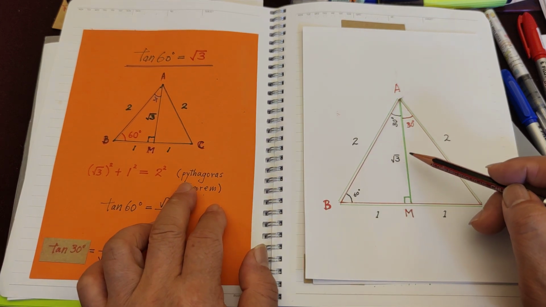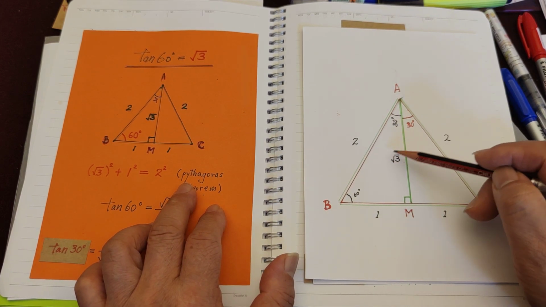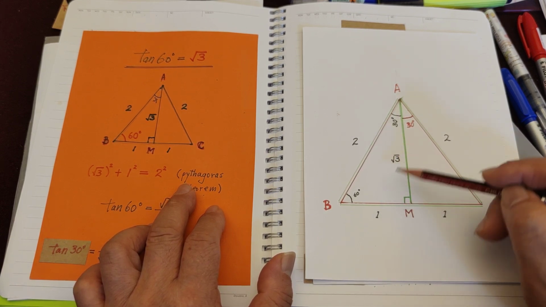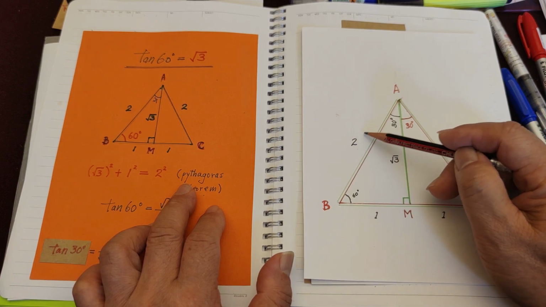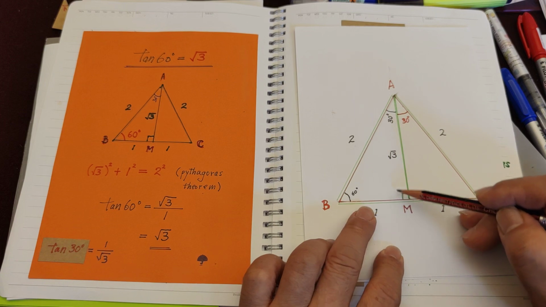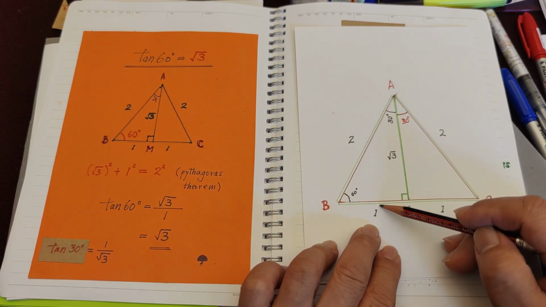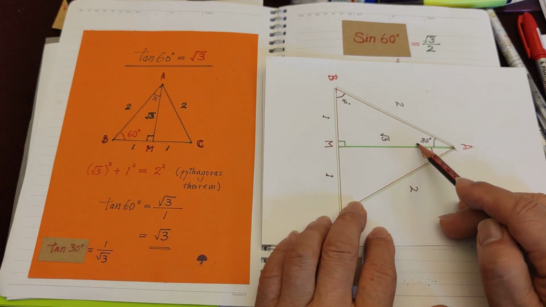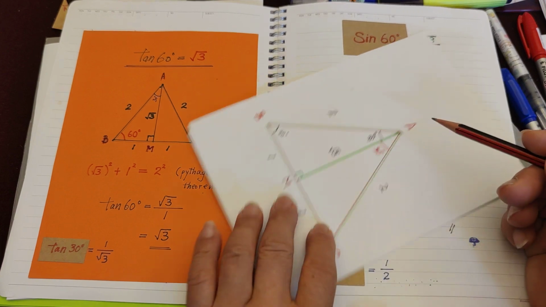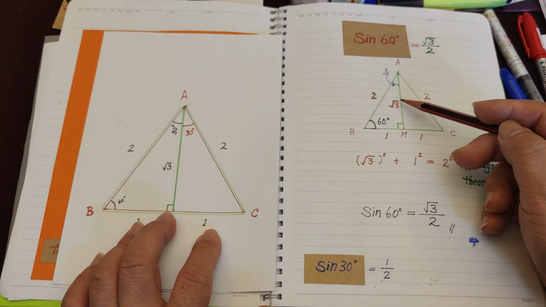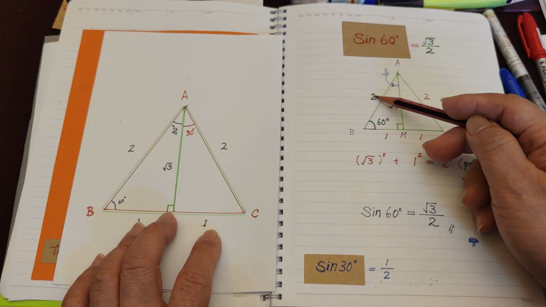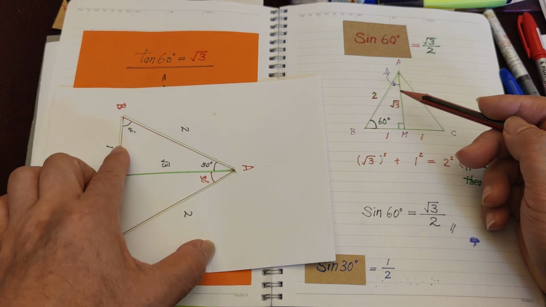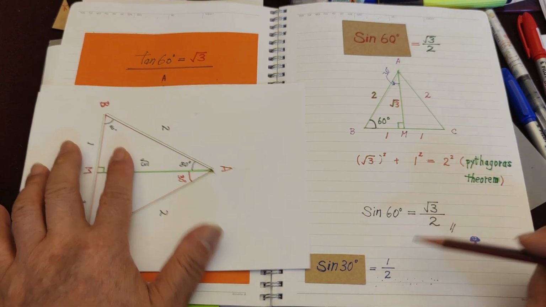According to the Pythagoras theorem, the square of root 3 is 3, and this is 1. When 3 plus 1 is equal to 2 squared, that is 4. Therefore, tangent 60 degrees is equal to root 3 over 1, that is root 3. And tangent 30 degrees is equal to 1 over root 3. Also, sine 60 degrees is equal to root 3 over 2, and sine 30 degrees is equal to 1 over 2. There is 1 half.